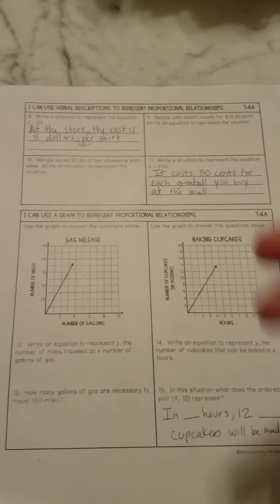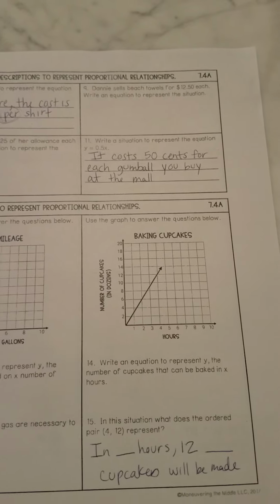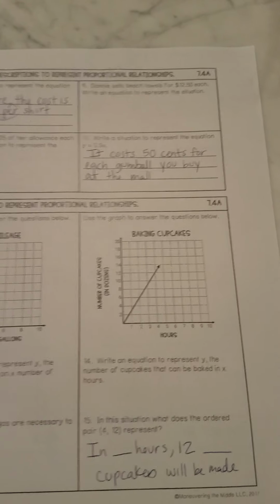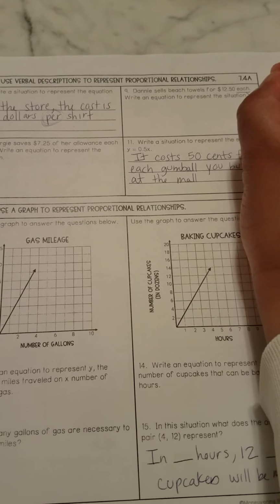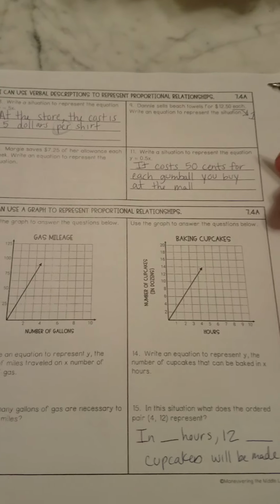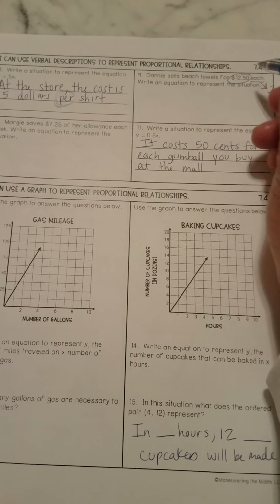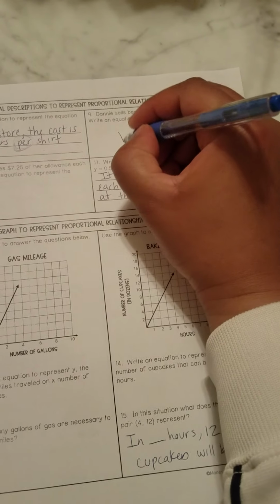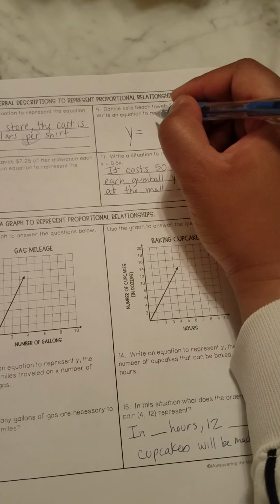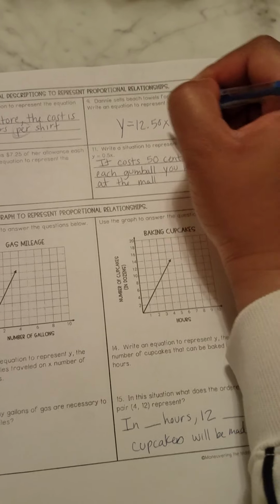Number 9 says that Donnie sells beach towels for $12.50 each. Write an equation to represent this situation. Well, each means one. Okay, it's for each. And so I already have what it is for one of something. So that means that this is my constant of proportionality because it's for one. So I can go ahead and write my equation, which is y equals, the constant of proportionality is 12.50, and then x.